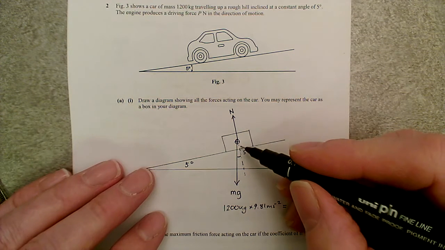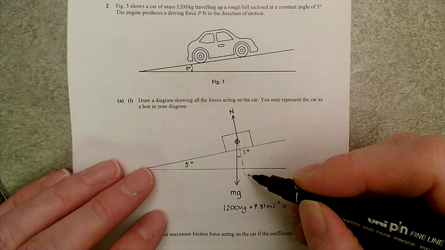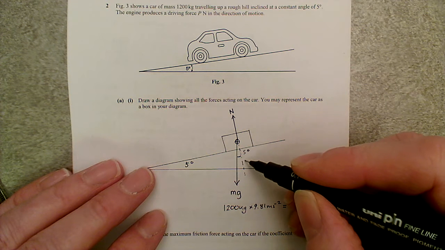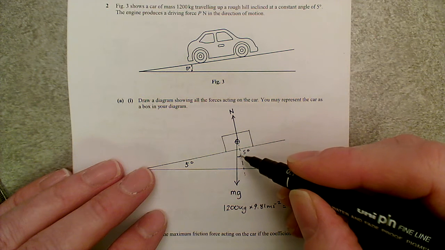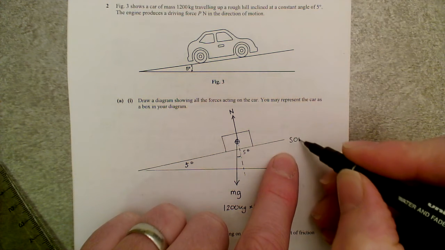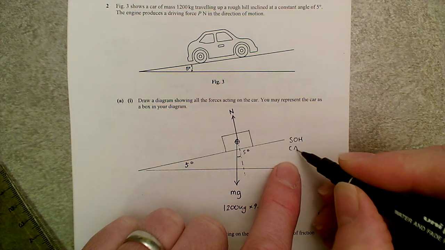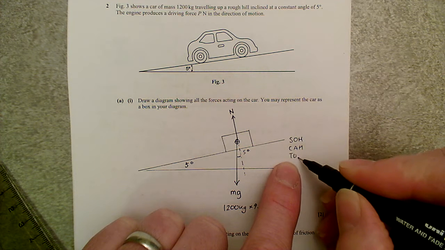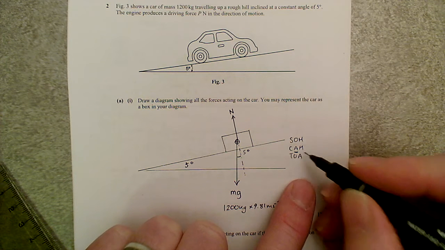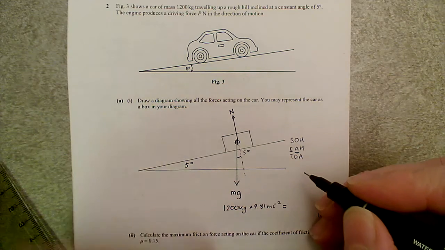Right. This line, this is where I'm going to introduce trigonometry. This line is adjacent to this angle of 5 degrees. So it's an adjacent, and therefore we're going to use cosine.